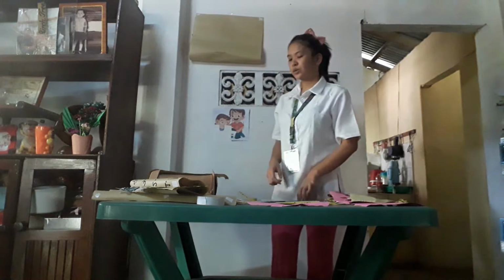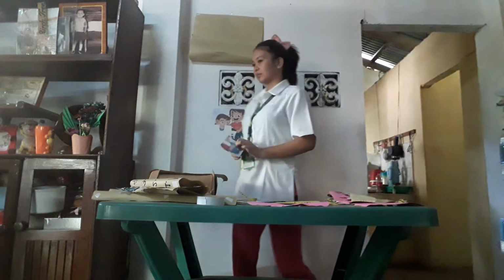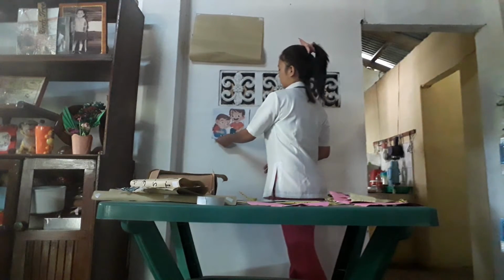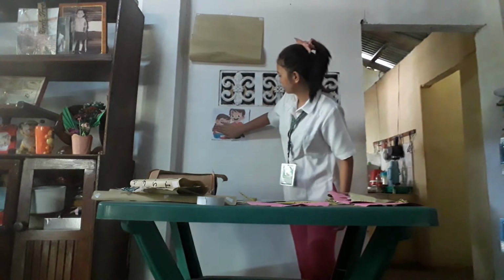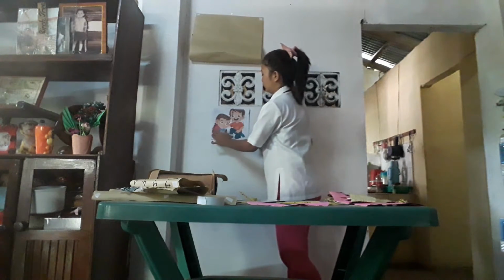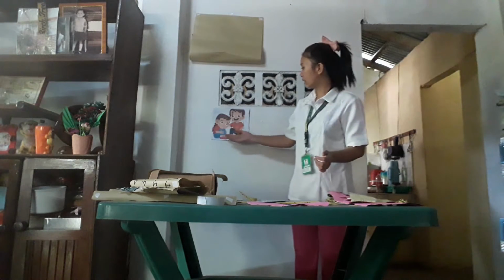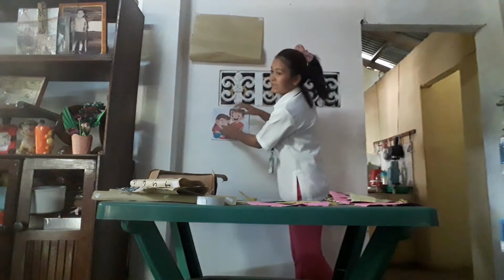So, before we proceed to our new lesson for today, I have here a jigsaw puzzle. So, all you need to do is to arrange it, and after you arrange it, try to understand the message of the image or the message it wants to convey. So, who wants to solve the puzzle? Kyle? Okay, here's the image. So now who can describe to me what the image is all about?